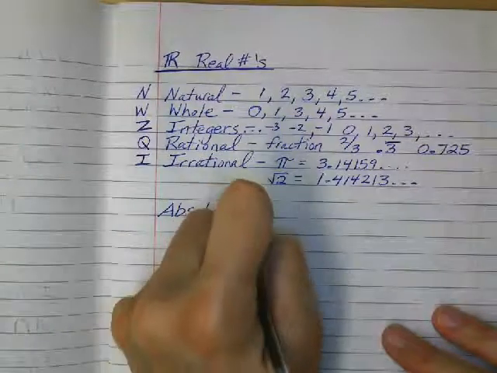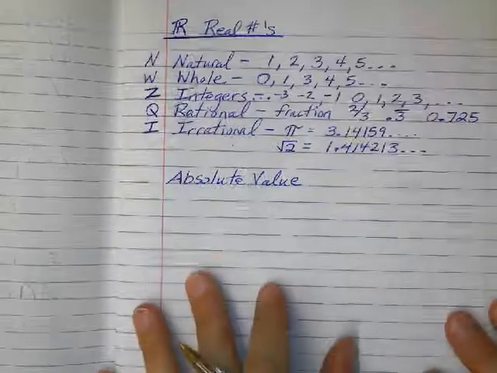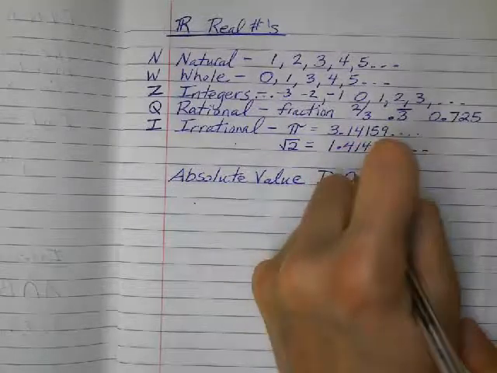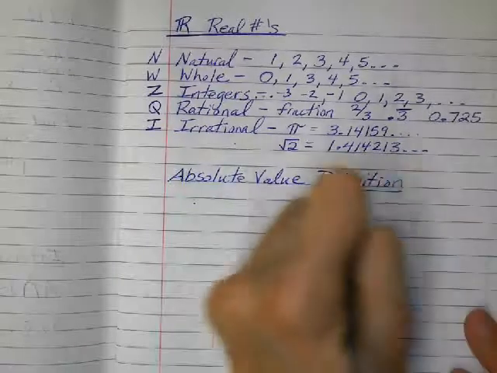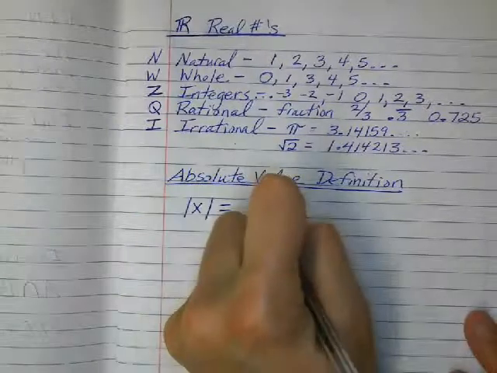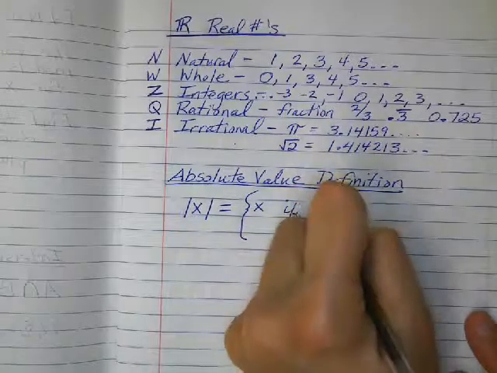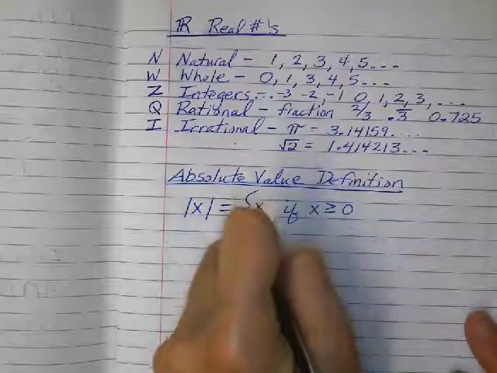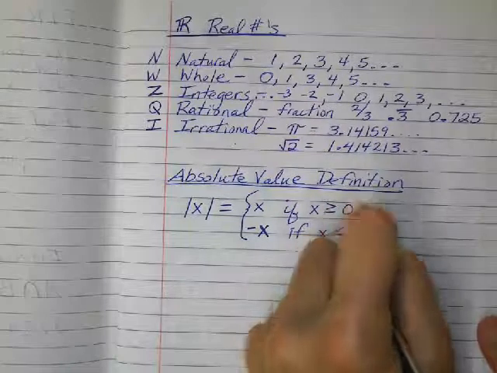Okay, then there's some absolute value stuff in this section also, in section 1. A lot of you have seen absolute value before. There's a formal definition of it in this text. I'll put the definition down. Absolute value of x equals x if x is greater than or equal to 0, and it equals the opposite of x, or negative x, or I like to say opposite of x, if x is less than 0.